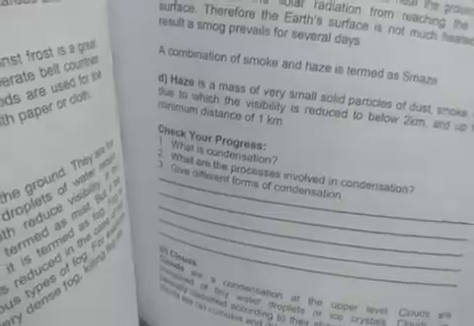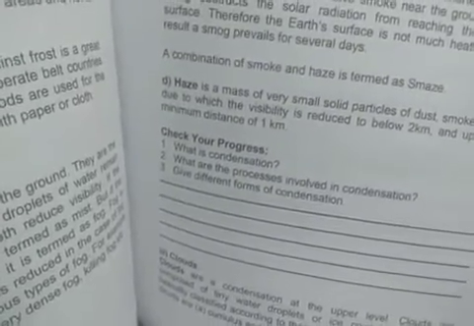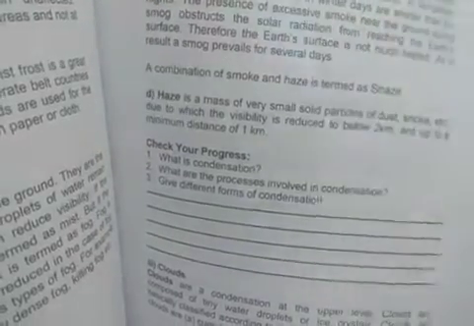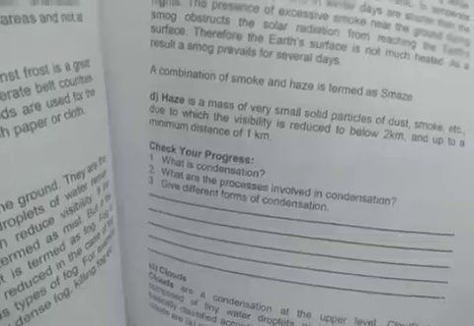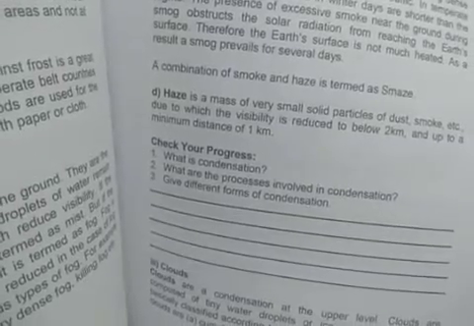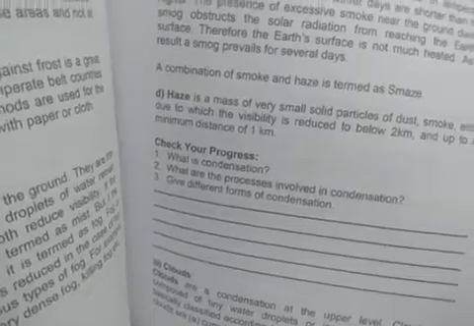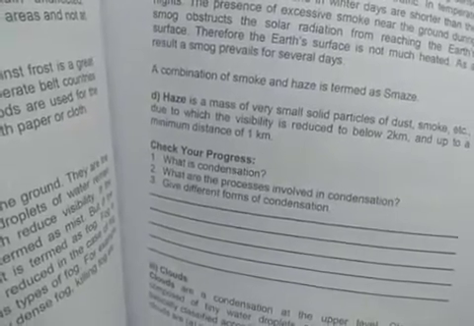C. Smog. Combination of smoke and fog is termed as smog. Smog is also termed as a piece of fog, which is more dense and dangerous.